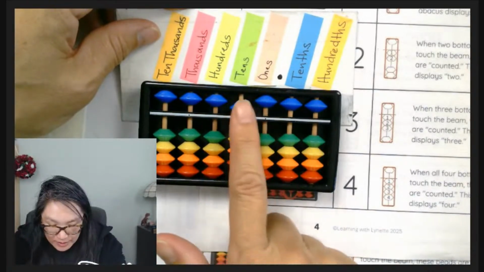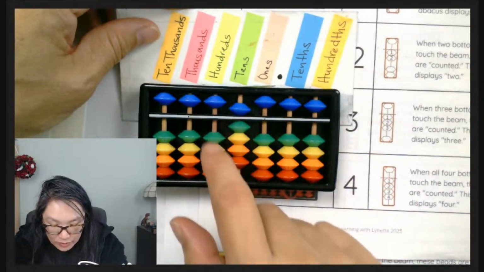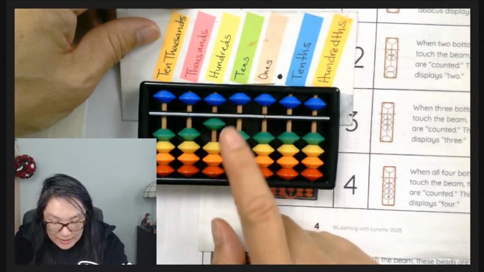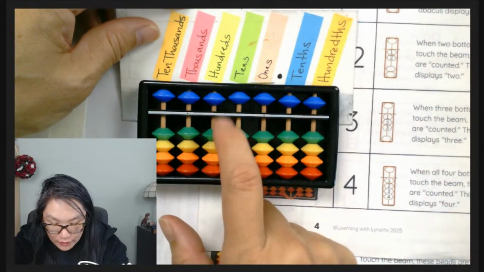So what's going to happen is after the 10s, we have our 100s. So remember, if you look, this is 9. After 90 is 100. After 100, we have 100, 200, 300, 400, and 500.